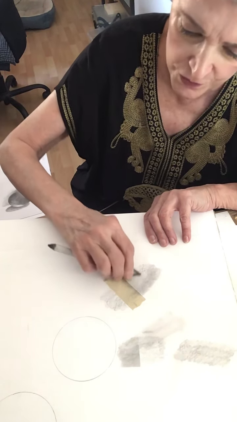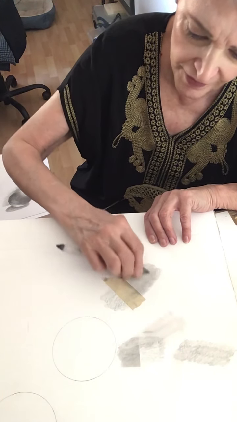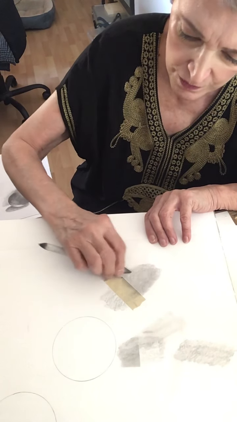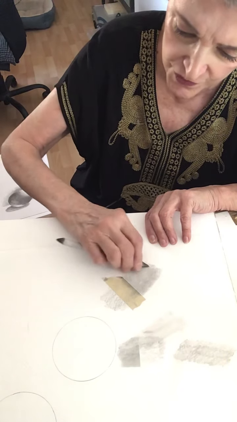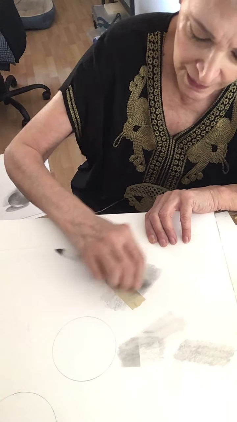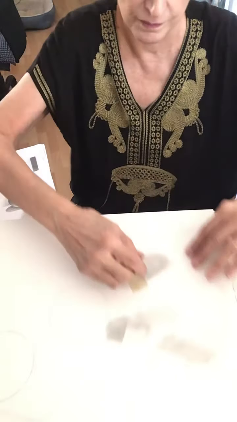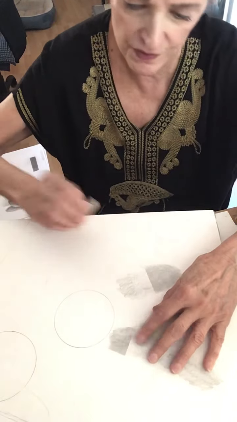And I want to show you the difference. The stump will take the graphite and even it out over the surface. Even though it's a smooth surface, it still needs to have... okay, so that's the part where I use my stump. Oh, that took some of the graphite off. But you can see the difference.